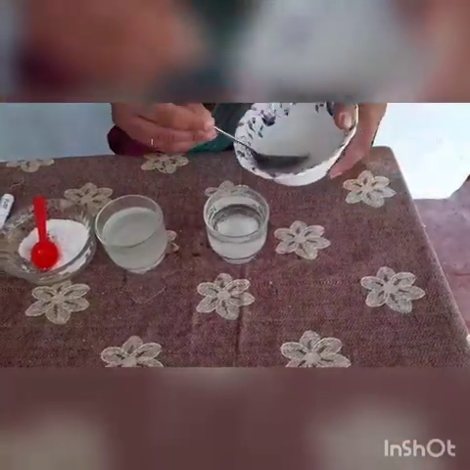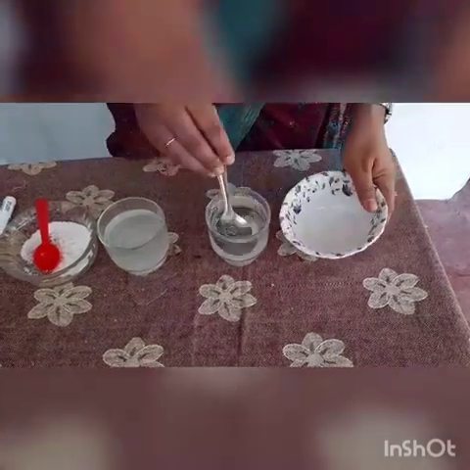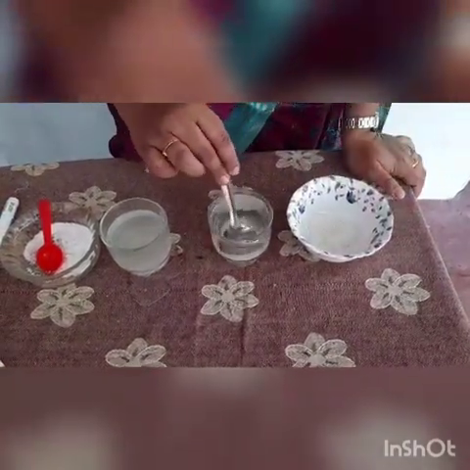Adding 2 tablespoons of sugar to this one and stirring it very well.